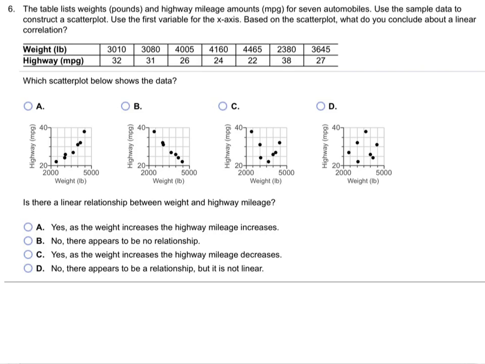I bet it does. So let's see. Can we grab a point or two? So 22 first? Highway mileage 22. And the weight is 4465. Yeah, this looks like 4465, 22. This looks like this dot right here, huh? Yeah, that looks good. It's got to be B.